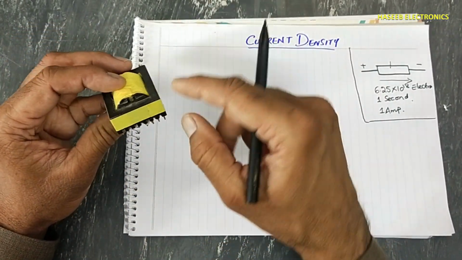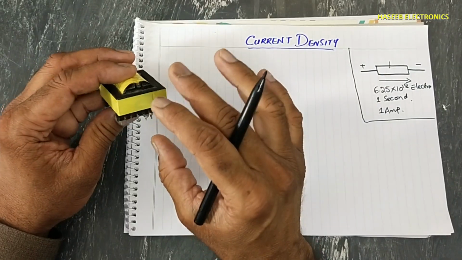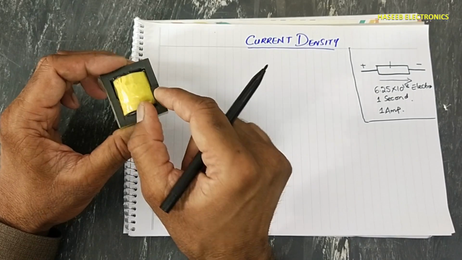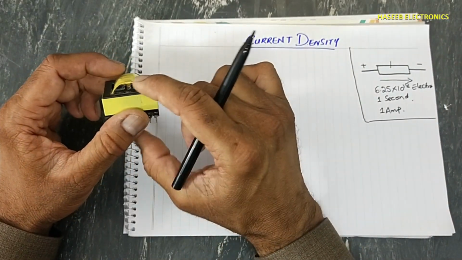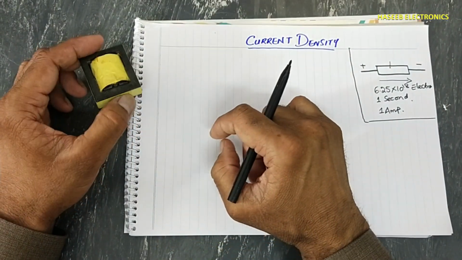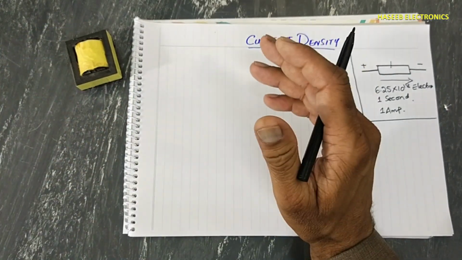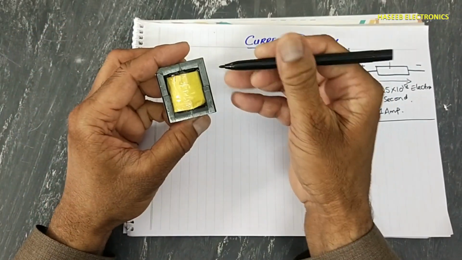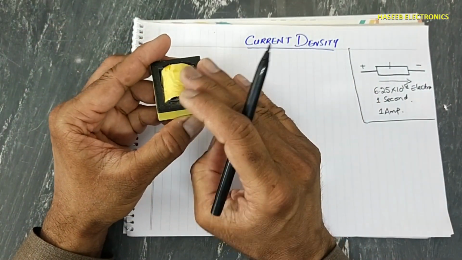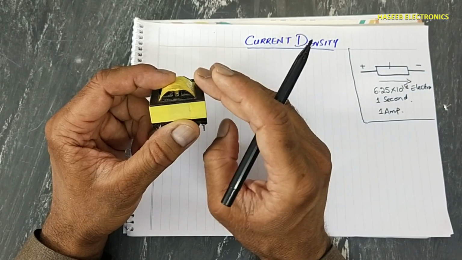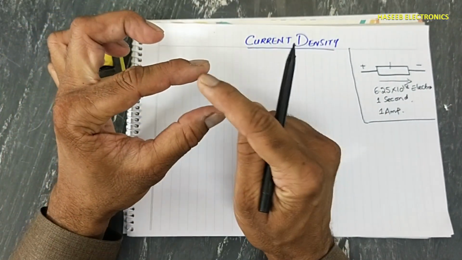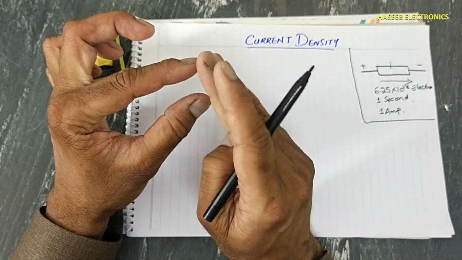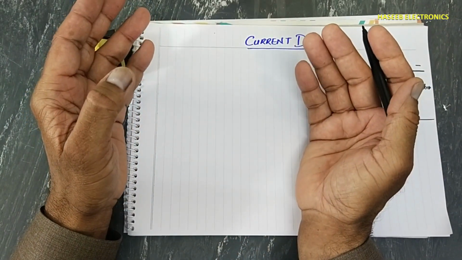Core is in this shape, winding in this shape, but in this window area, how much amount of copper is there? What is the copper area? When we say area, because it has length and width, all the copper wires will be considered as one block of wire. When we say length and width, it will be considered as area.